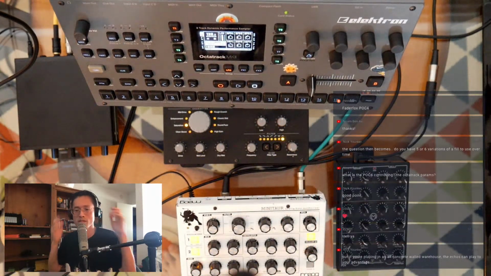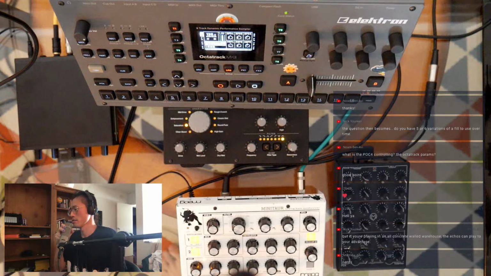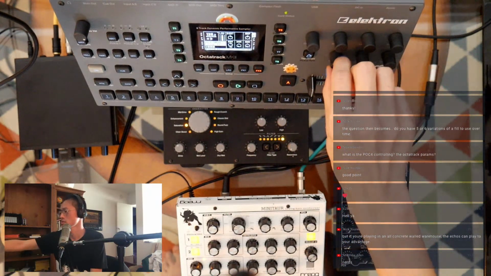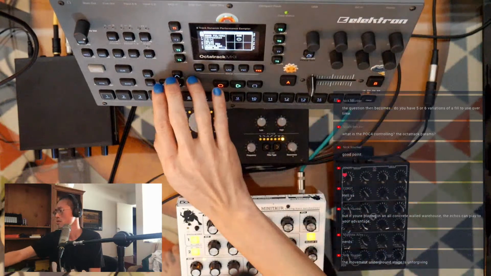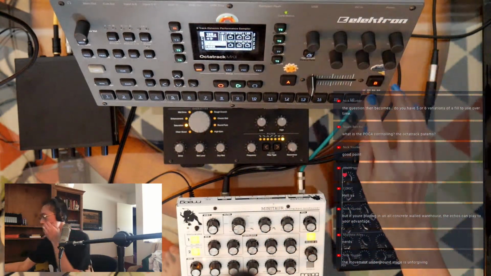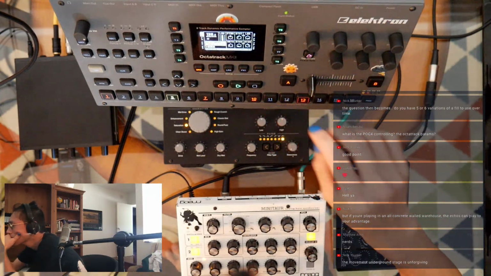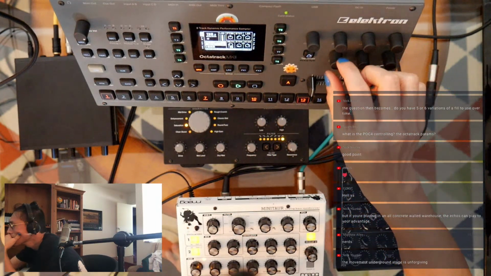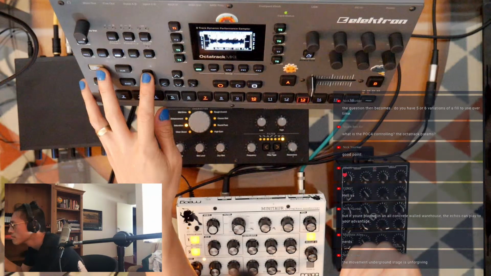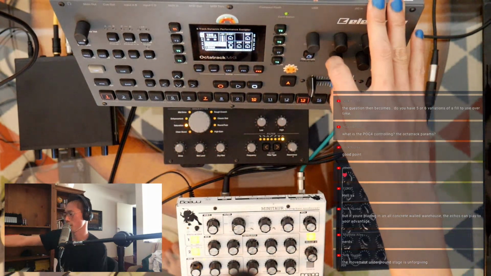One way you can get rid of that kind of thing, echo, in the cases that you don't want it, is just by distorting the crap out of it. Let's see if that works. This loop is already pretty crazy on its own. It's kind of wild.